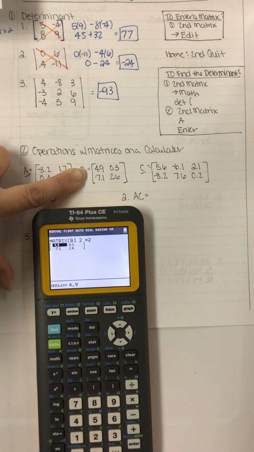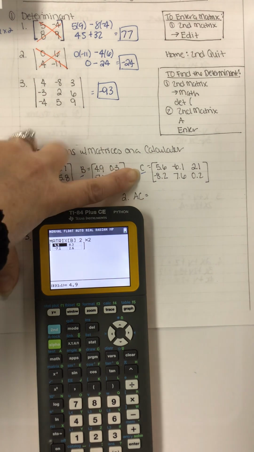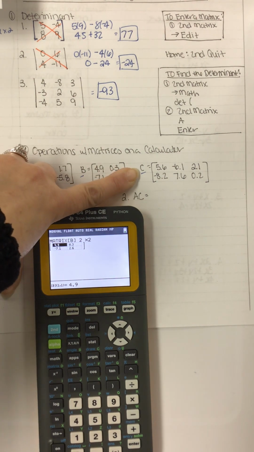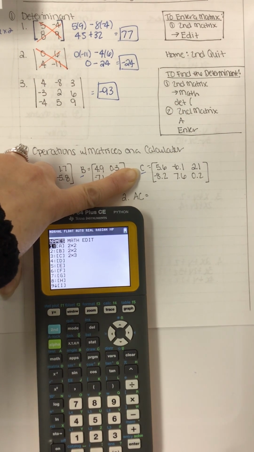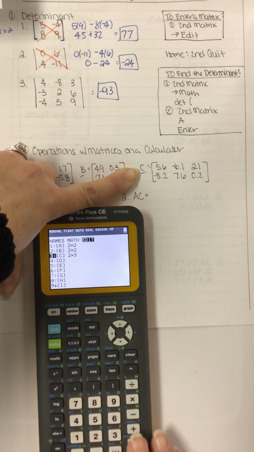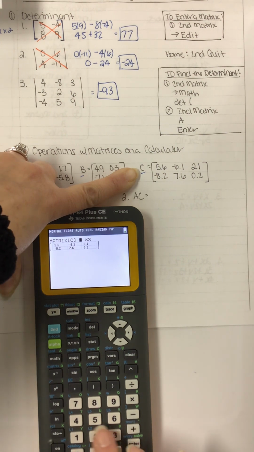Yes? No? Yeah? How do I store C? What do I do? Walk me through it. Second matrix. Go to edit. Go down here to the 3, correct? And this is a 2 by 3.